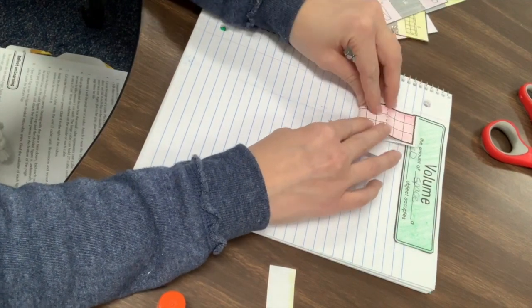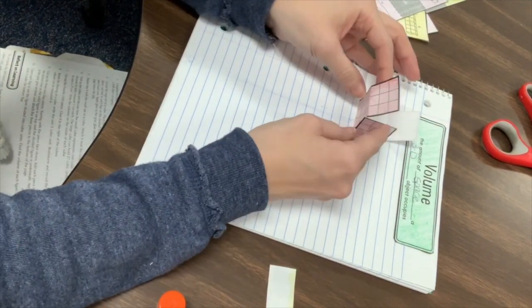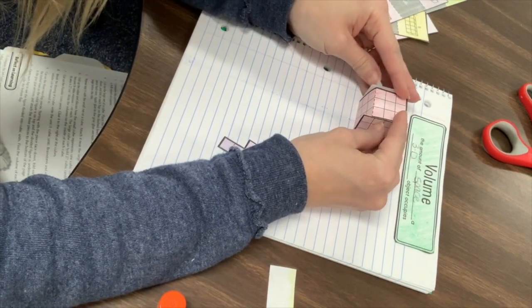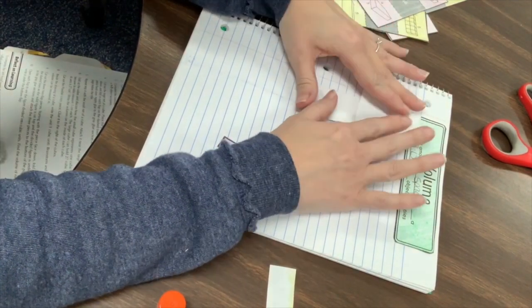Okay, last one. So if you notice, if you folded all of this in like this, it makes this cool little cube.